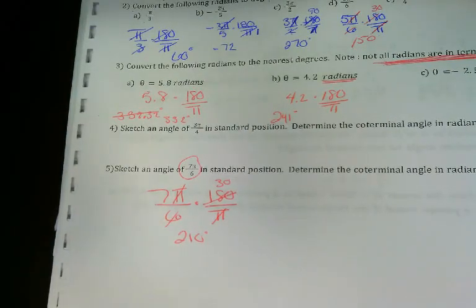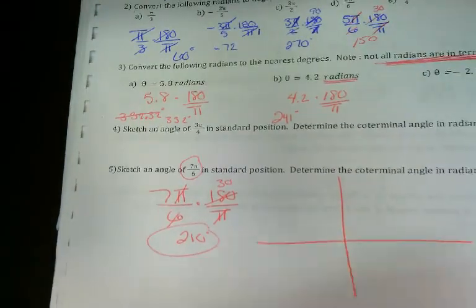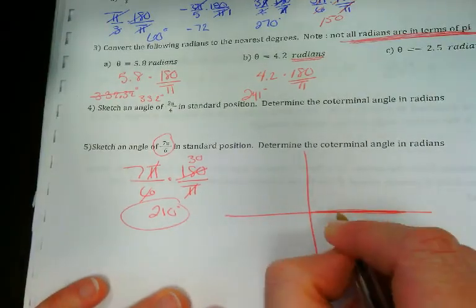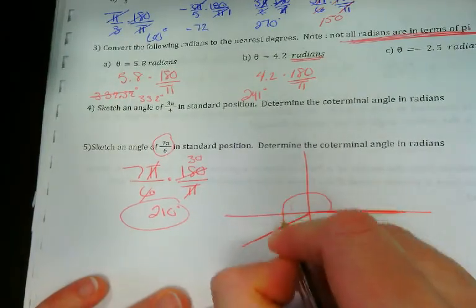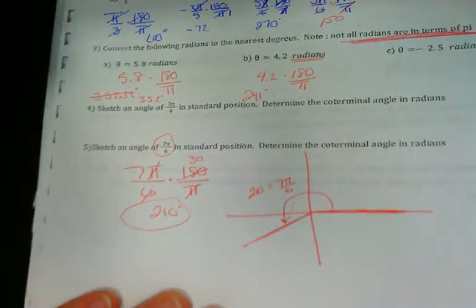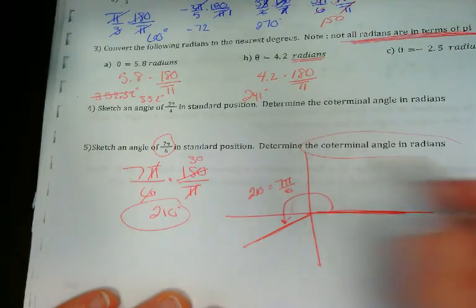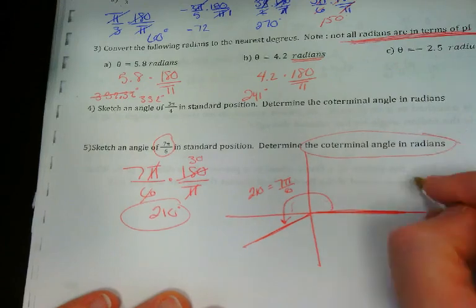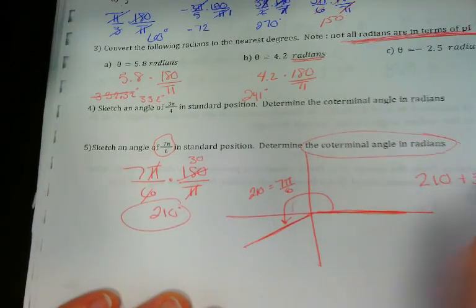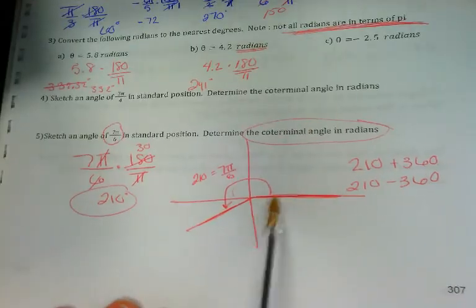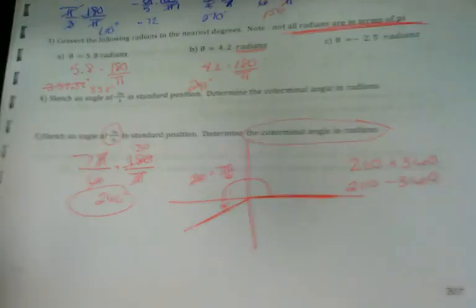You probably can't sketch radians yet. You will be able to next week. But yet you probably can't. So convert to degrees. It says sketch a 210. What quadrant does that fall in? Third. That's my 0. That's 180. 210 is here. Positive 210. So 210 equals 7 pi over 6. The second part says find a coterminal. That's just when we add and subtract what number? 360. So I can take 210 and add 360, or I can take 210 and subtract 360. And those will get me those coterminal angles, the ones that keep bouncing back to the same one.